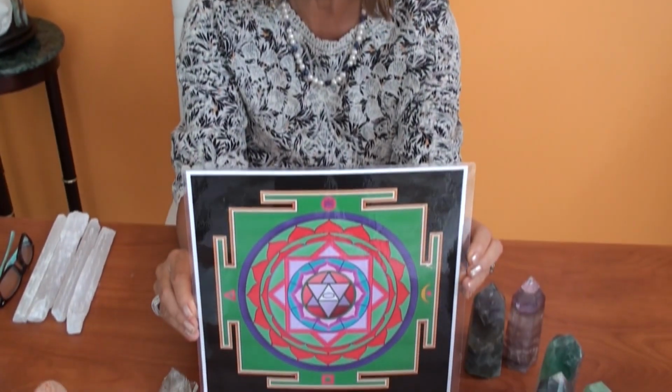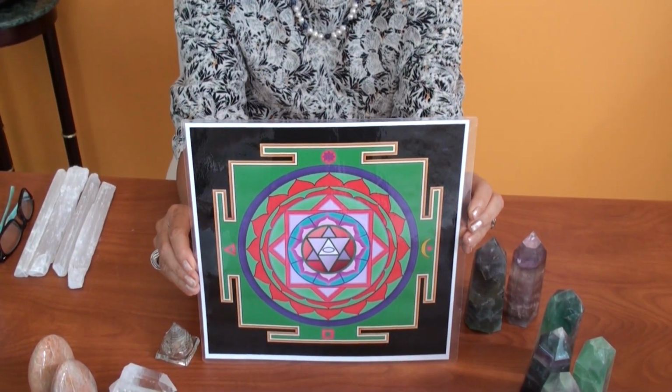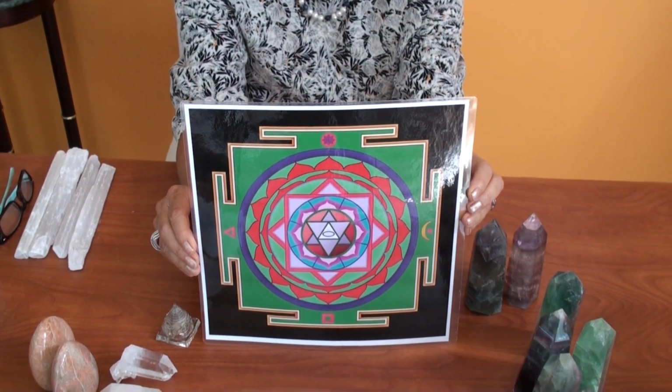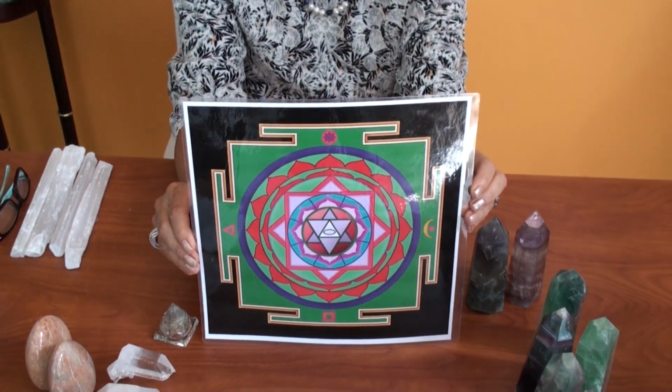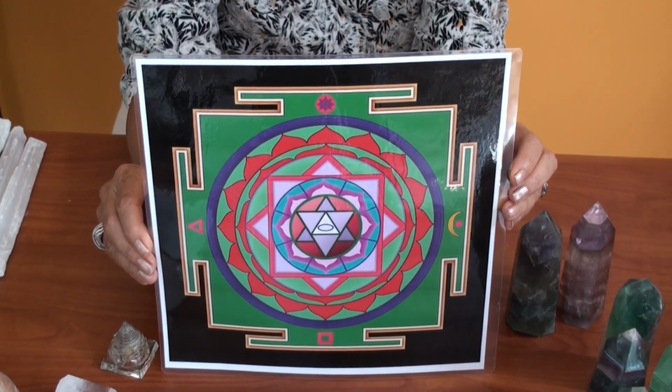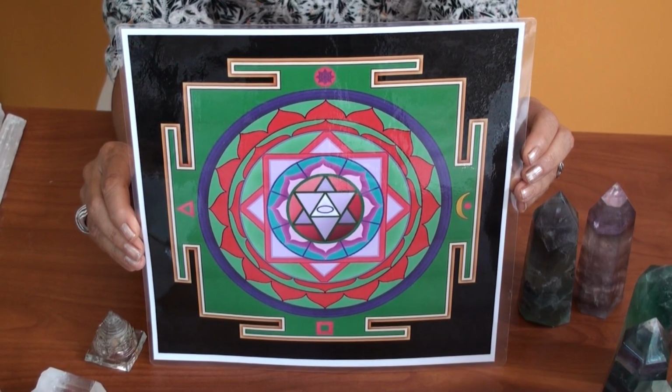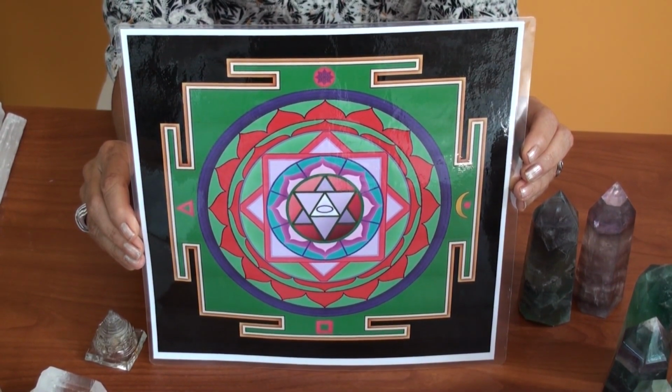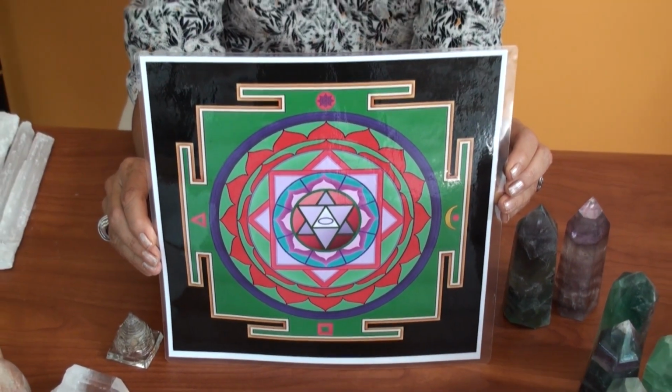This is the grid that I will use. This is the diagram that I will use. Now, this diagram is called the Sri Chakra diagram. It is the symbol of creation. Everything in manifest creation is represented here.